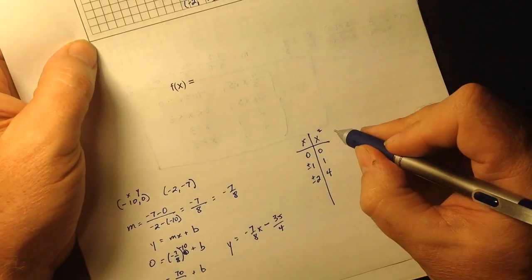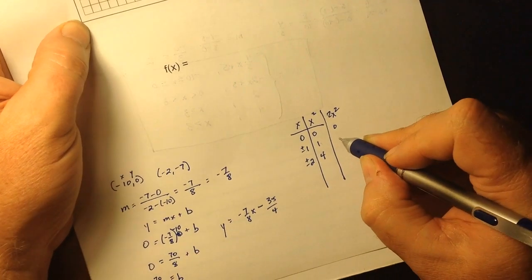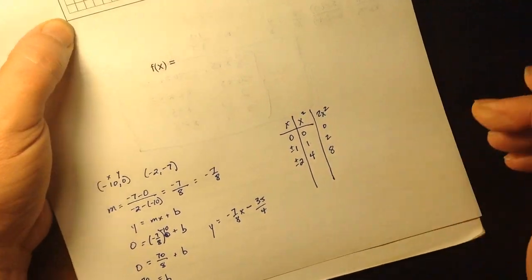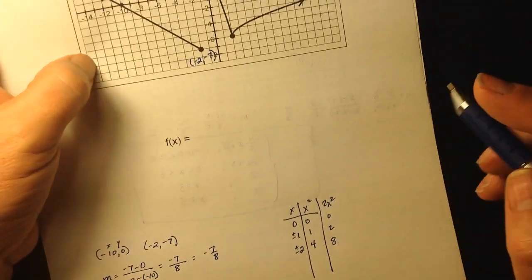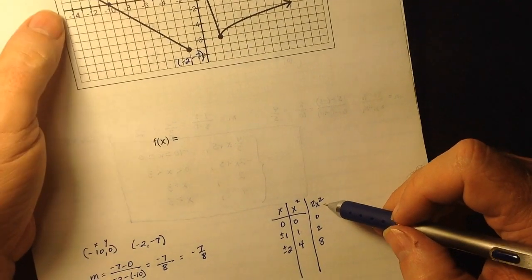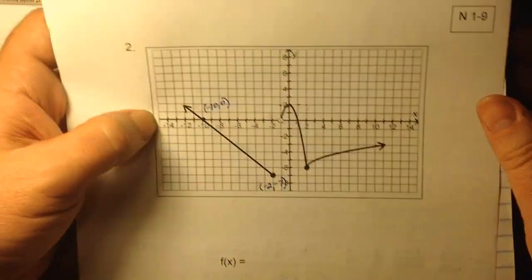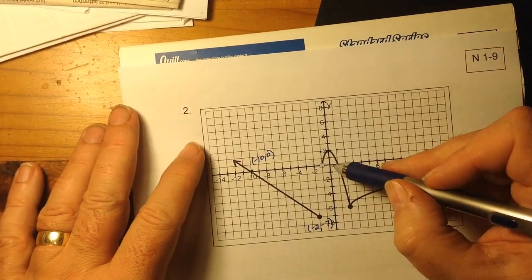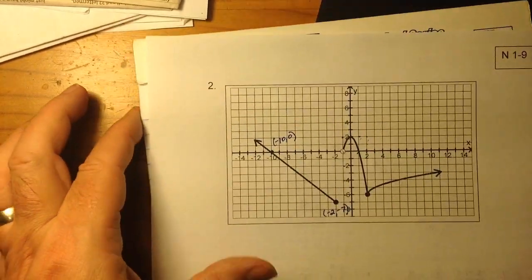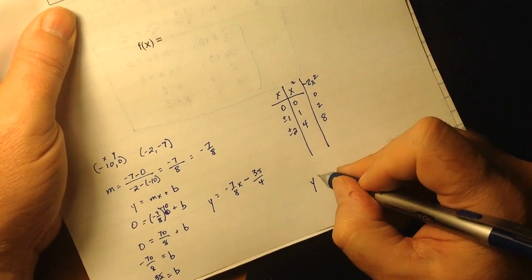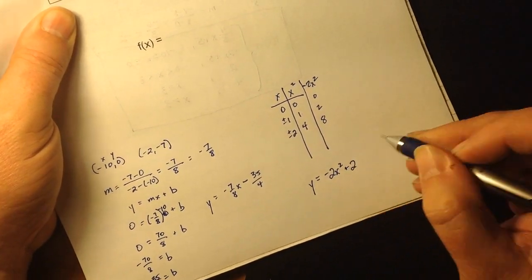So what that tells me is it's going to be 2x squared. It's still giving me 0, but then it'll give me a 2 and an 8 here. So I have 2x squared instead of x squared. The other thing is it's opening down, so it's going to be -2x squared. And then the last thing is it's shifted up 2, so we're going to have +2 at the end of it. So my equation for the quadratic will be -2x squared plus 2.